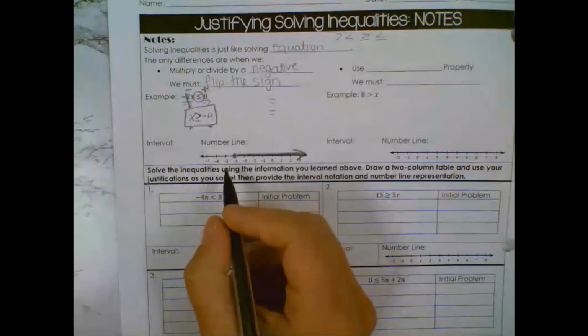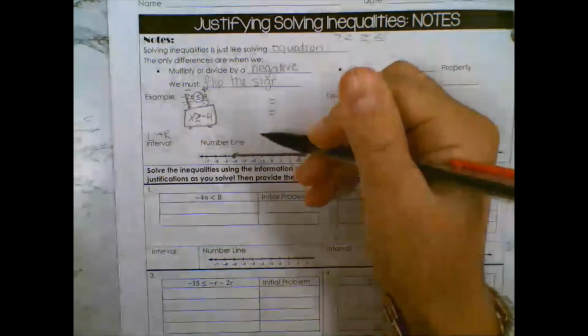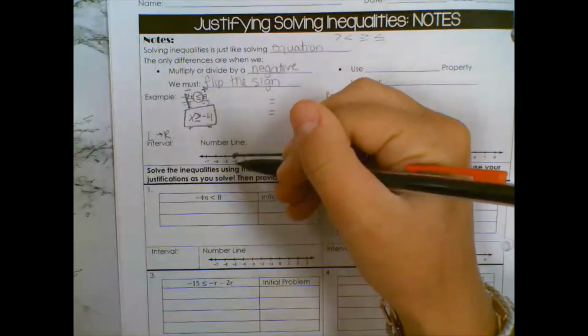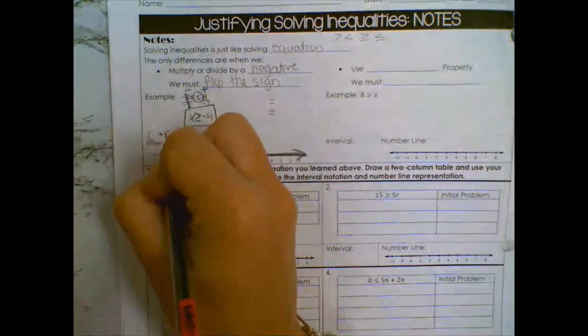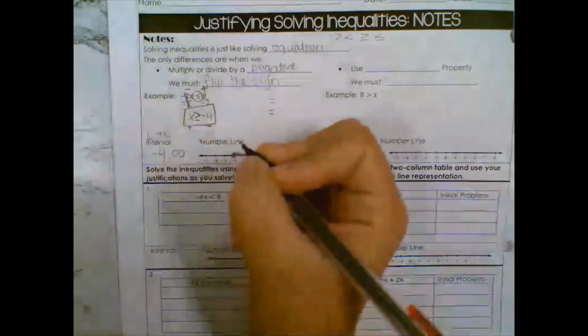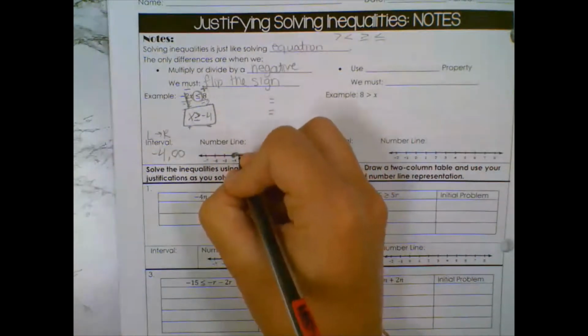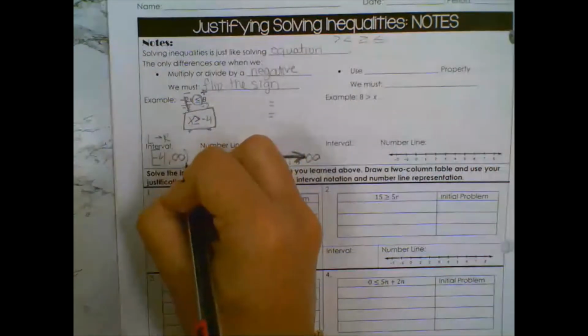Now we are going to do interval notation. Remember, with interval notation, we read from left to right of the number line. On my number line, the left-hand side starts at negative 4, and the right-hand side goes to positive infinity. So negative 4 to infinity. Now we just have to remember our symbols. If it is a closed dot, it is a bracket. If it is an infinity symbol, it will always have parentheses. So that is our interval notation.